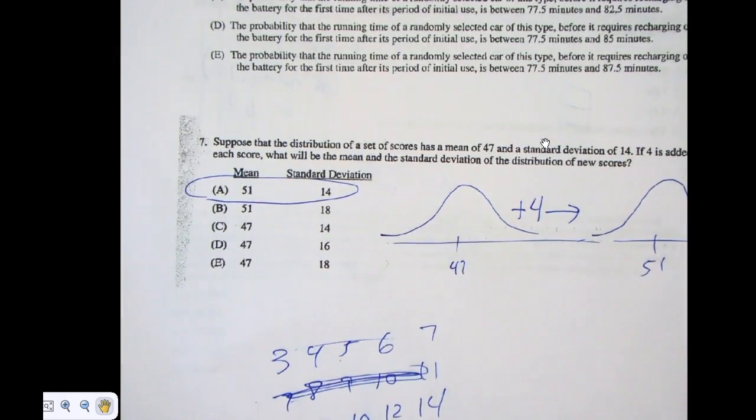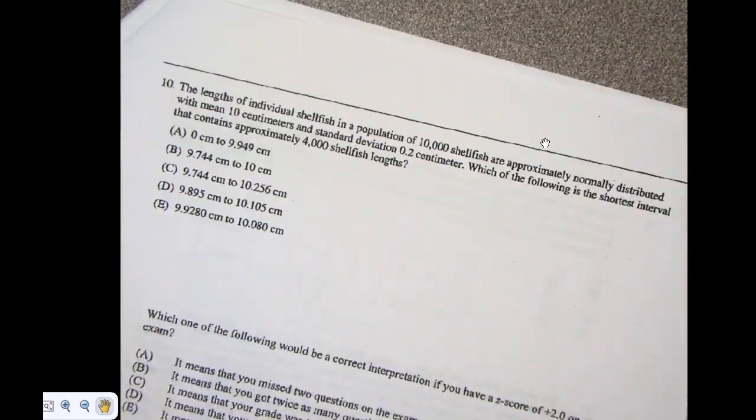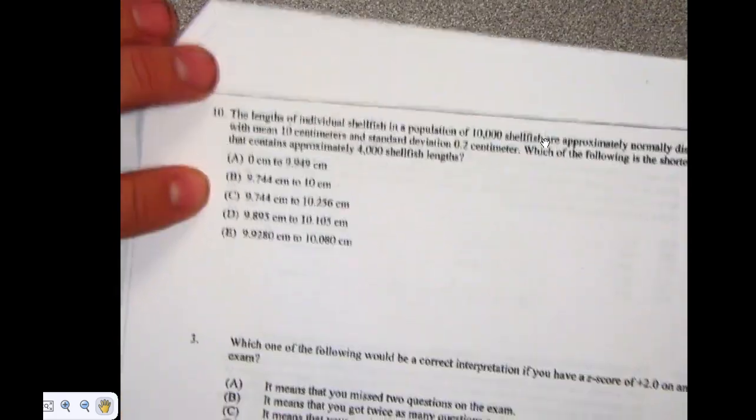Is that page right? Did we do 10 in class, right?